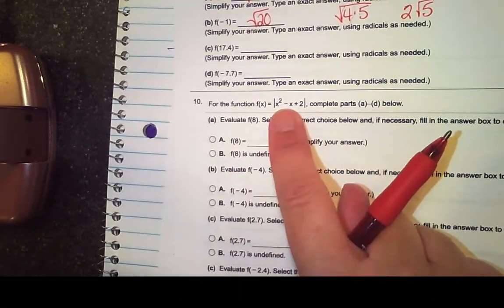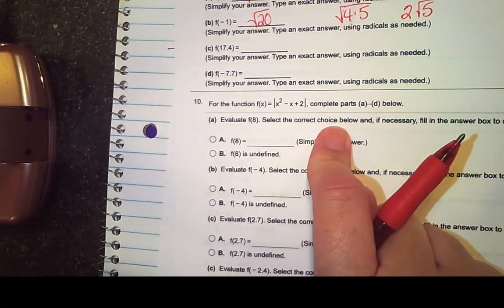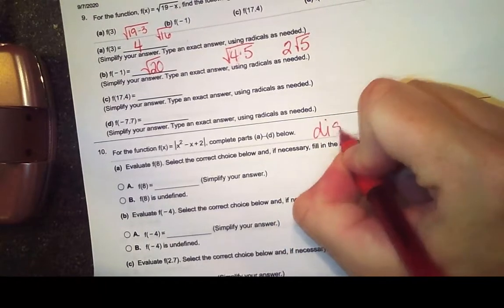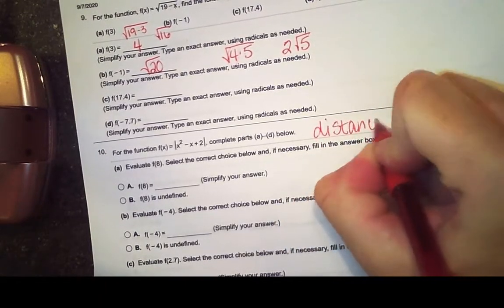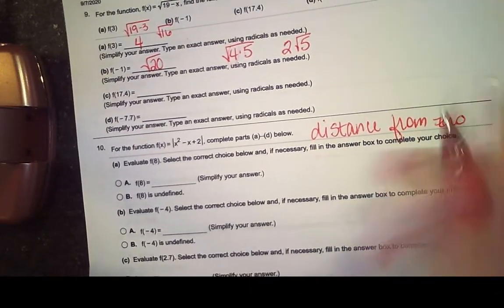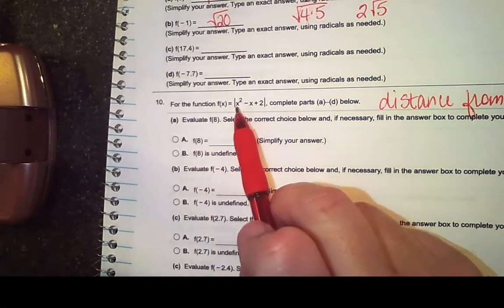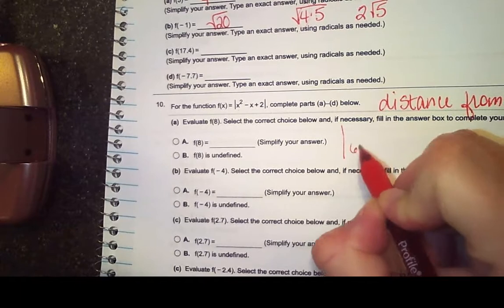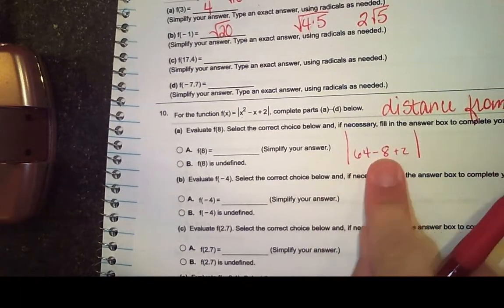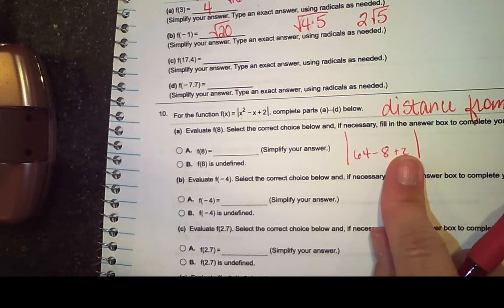All right, so here we go. This is absolute values, which means I can shove anything in there. It's just when I'm done simplifying, when it comes out, it's got to go positive. Absolute value simply means distance from 0. So absolute value represents distance, and distance is never negative. So if I shove in an 8, what is 8 squared? It's 64 minus 8 plus 2. So 64 minus 8 is 56, plus 2 is 58.